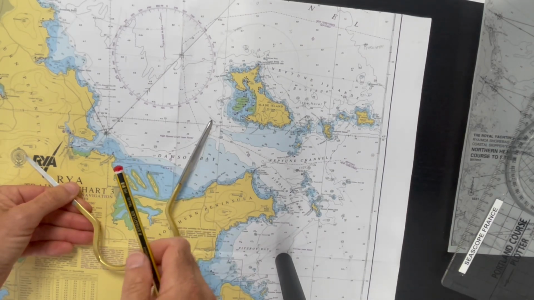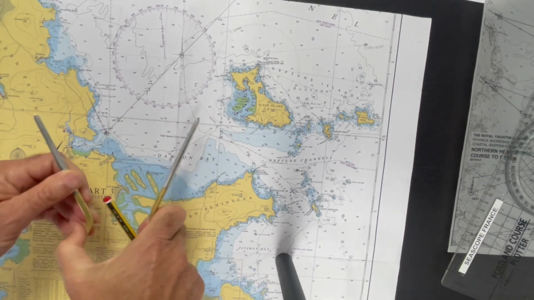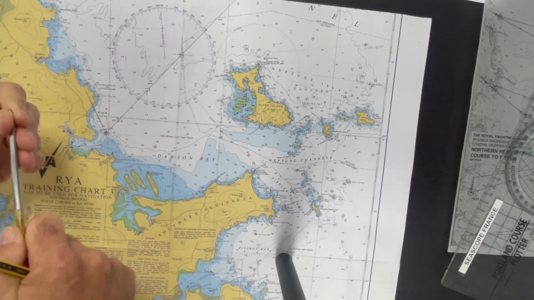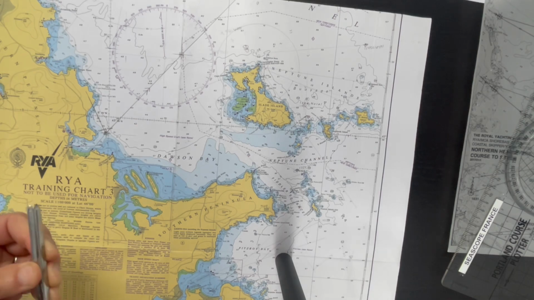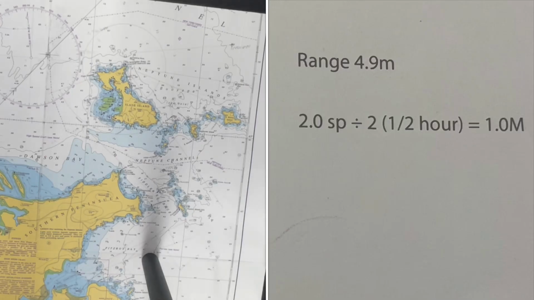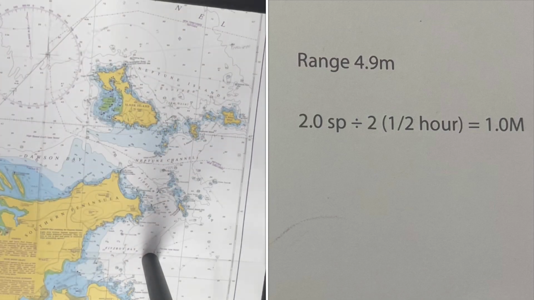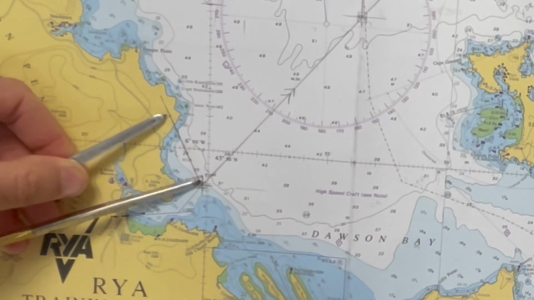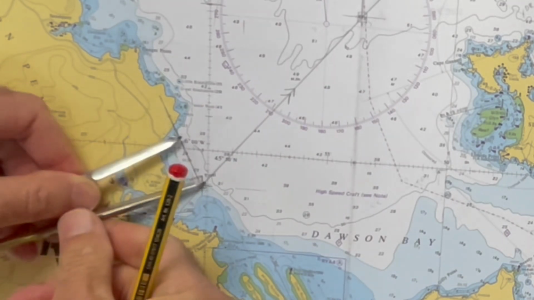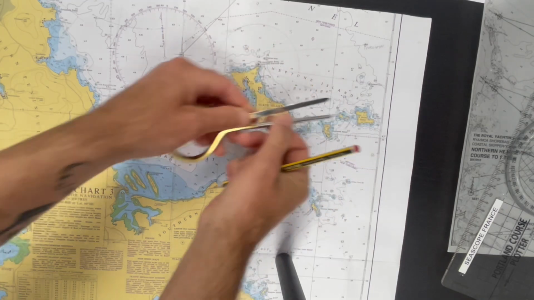So this tells us that we should do a half an hour of tide. The tide that we worked out was 2 knots by interpolation. So if we take 2 miles here, that would be a whole hour of tide here. But we're going to do half that.